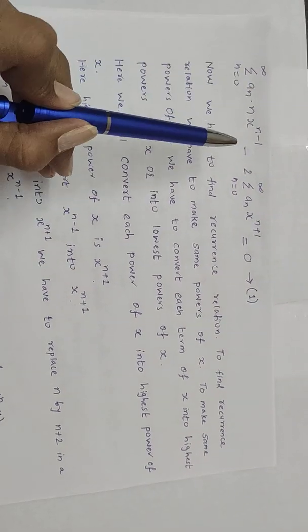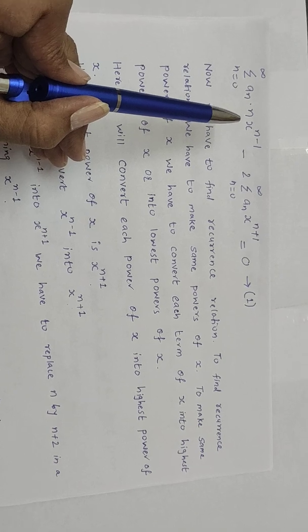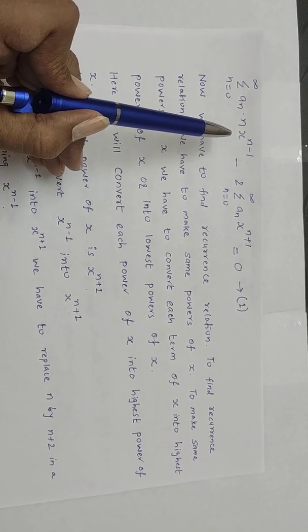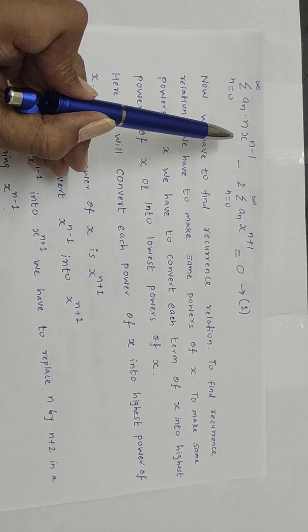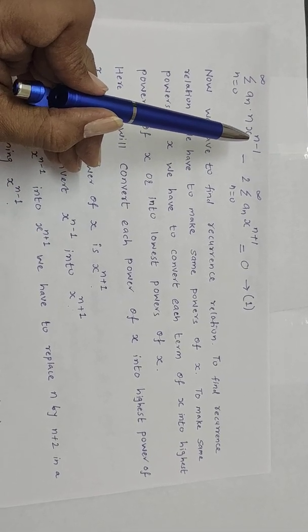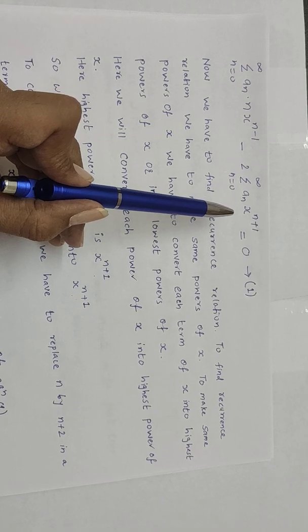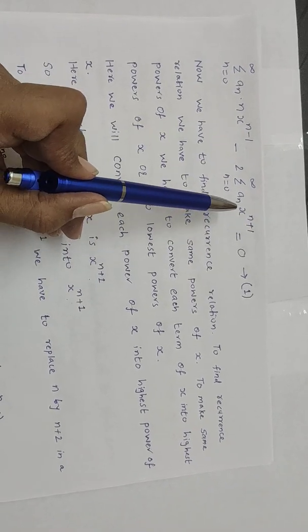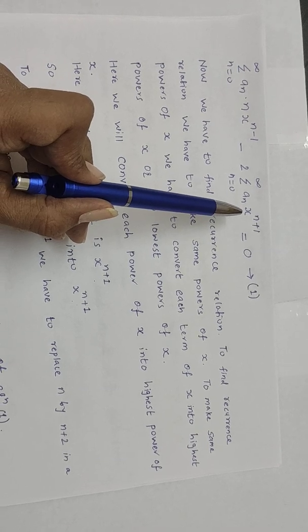You can see in the given differential equation, in equation 1, we have two terms of x. One is the power containing x raised to n minus 1 and the other is x raised to n plus 1. It means the highest power of x is this one, x raised to n plus 1.